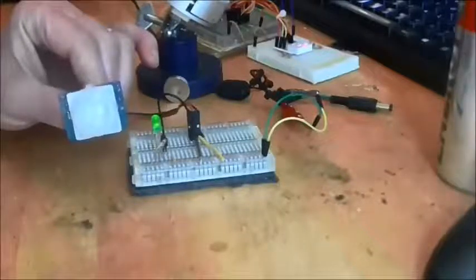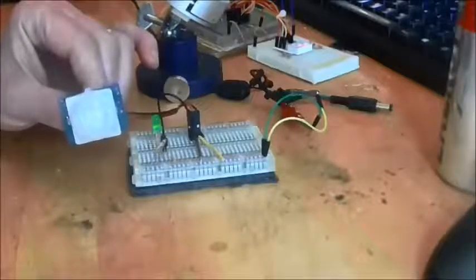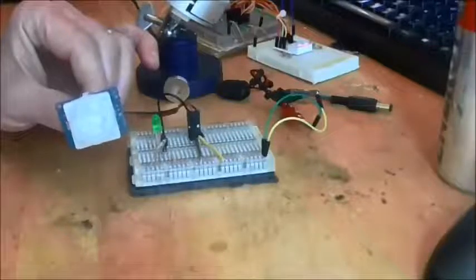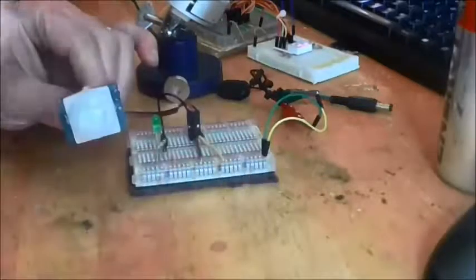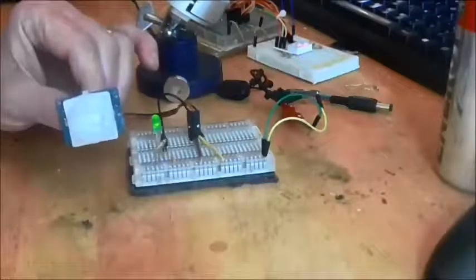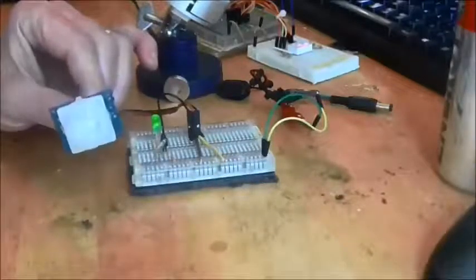When the sensor's idle, there is no potential difference and it doesn't output a signal. But when it isn't, like now, and there is a potential difference, there we are, it will output a signal.